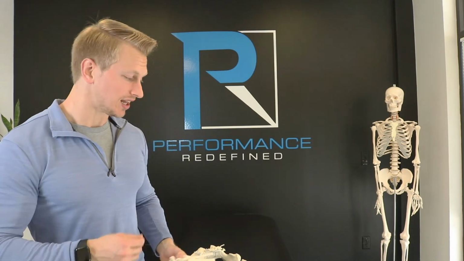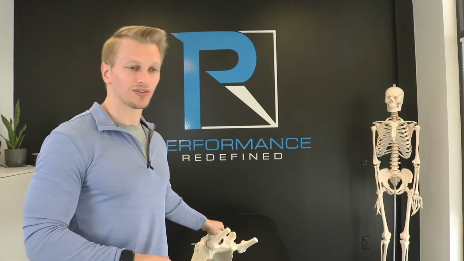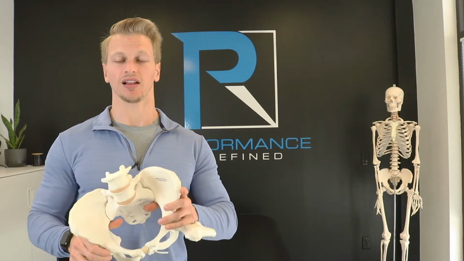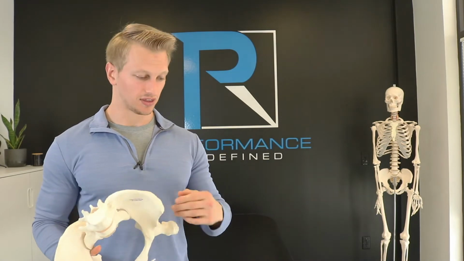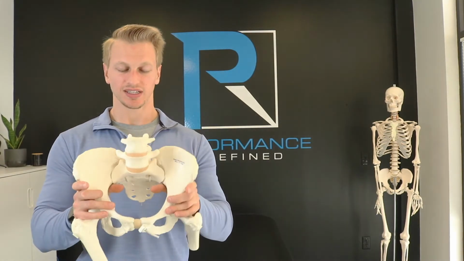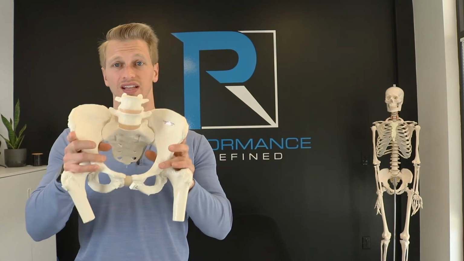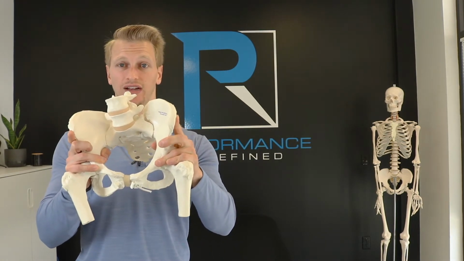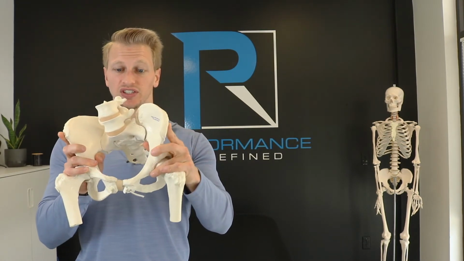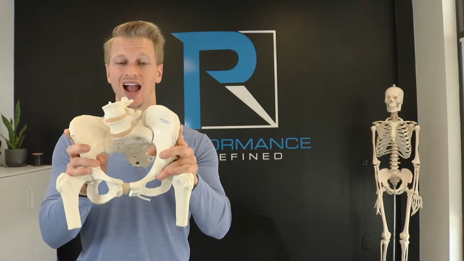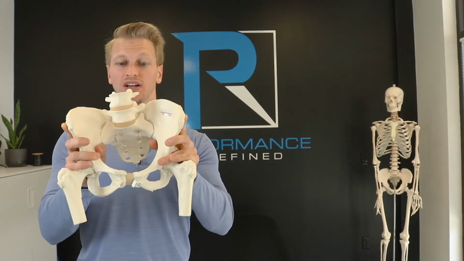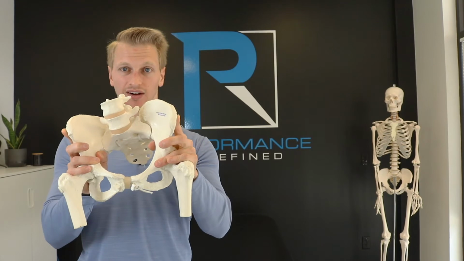So with that being said, let's go through how that looks at the pelvis. Let's reference the right leg being back and the left leg being forward. So if you think about it, you're in a split stance position with the left leg forward and the right leg back. In this position, we are in more of an IR bias. Why? Because we are turned towards that right side.